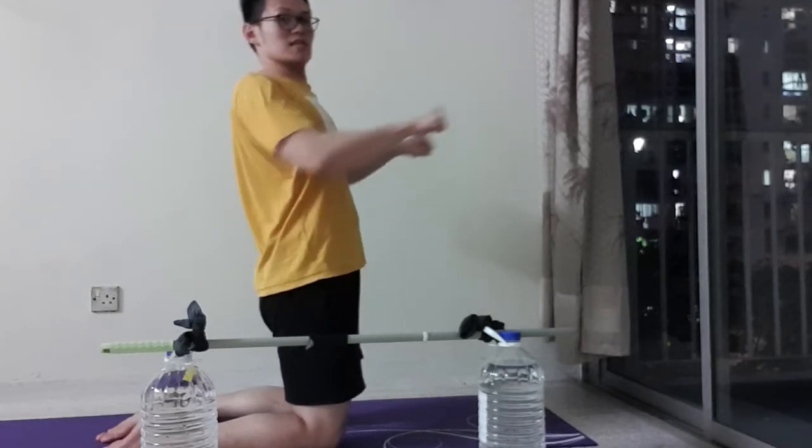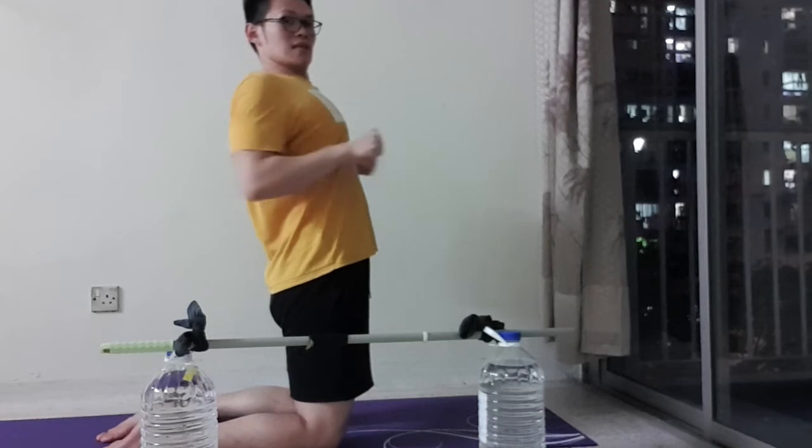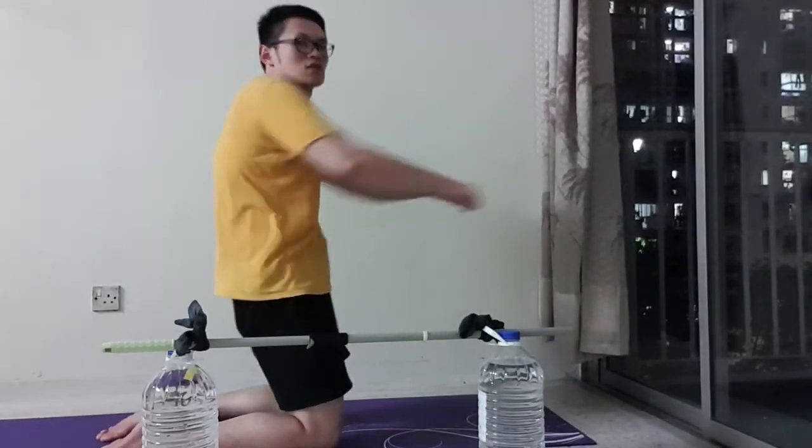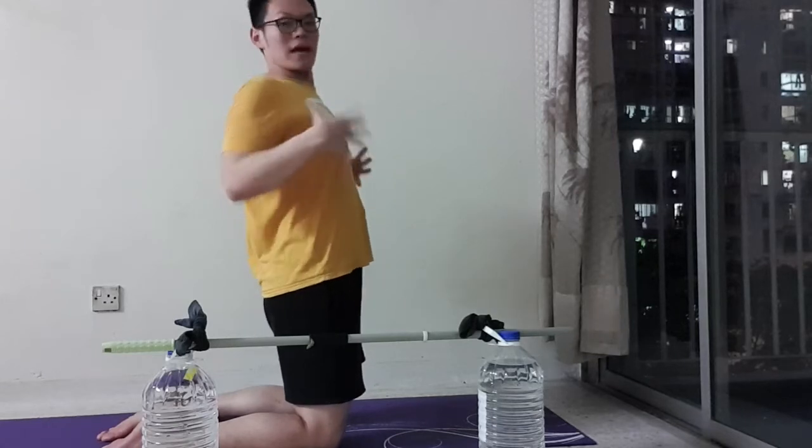So you look something like this. Press. Press. Don't lose your back. Don't do this here. Keep the back tight, chest up at all times, okay?